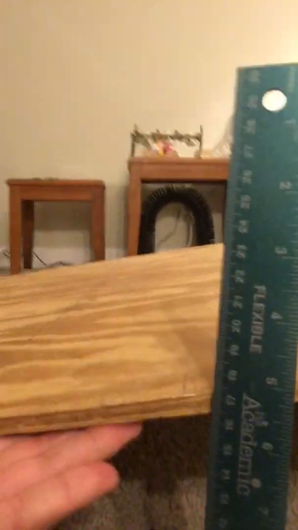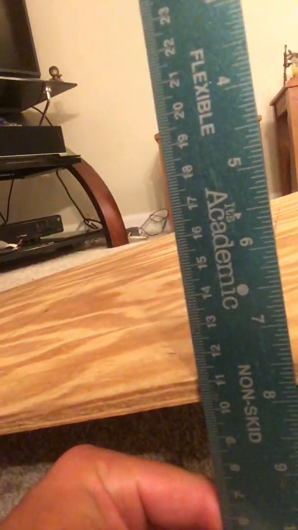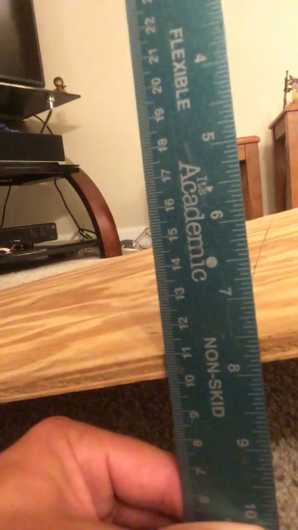So we're going to figure out where the bottom of the board is 10 centimeters off the ground. I'm going to run my ruler across the way until I see 10 centimeters hit where the bottom of the board is. So right there is where my 10 centimeters is, and I'm going to make a little mark.